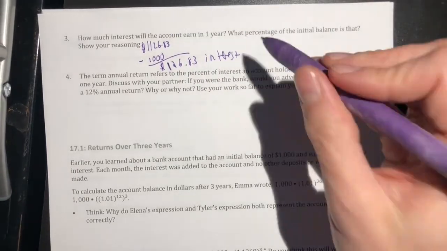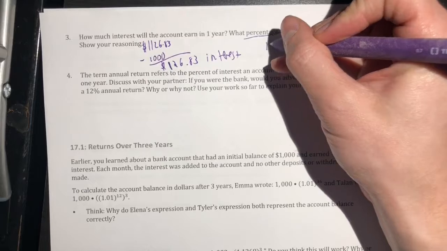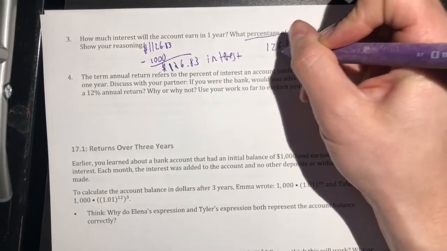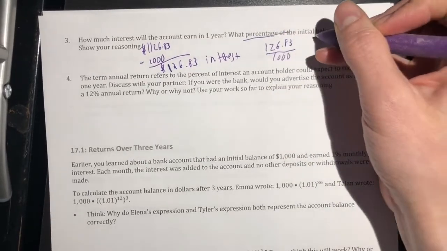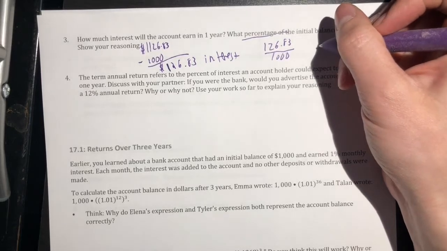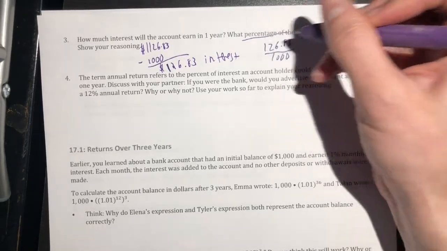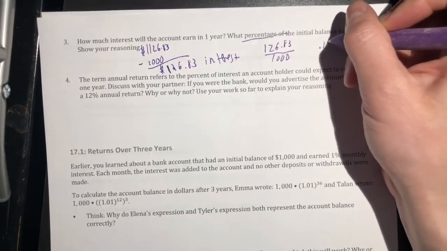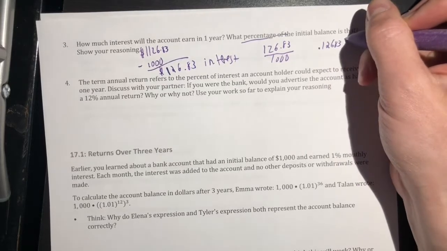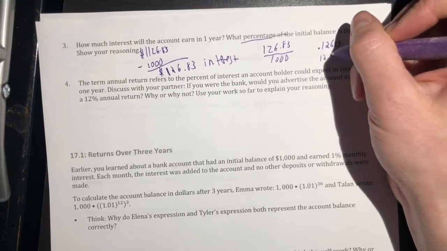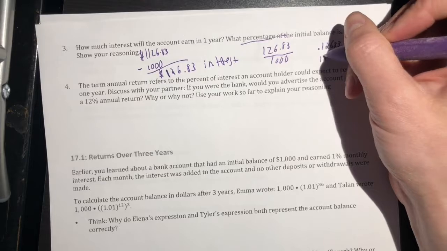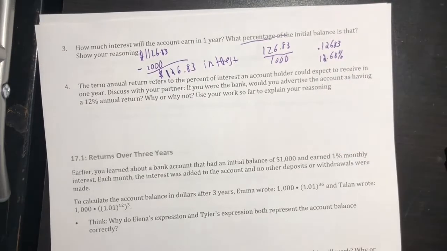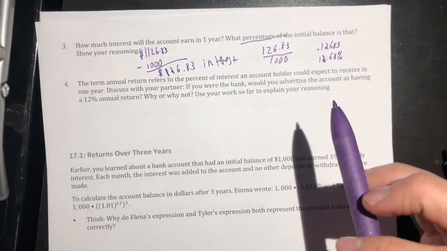And what percentage is that? Well, 126.83 over 1,000 is, well, move that decimal point 1, 2, 3. So it'd be 0.12683, which is 12.68% interest. So notice 1% a month isn't just 12% for the year.